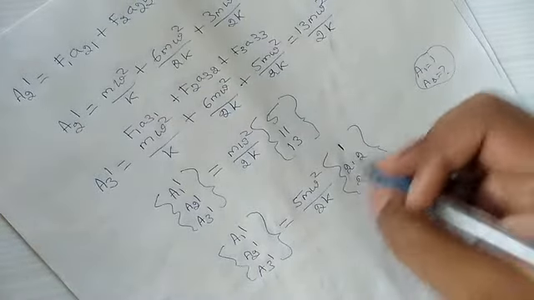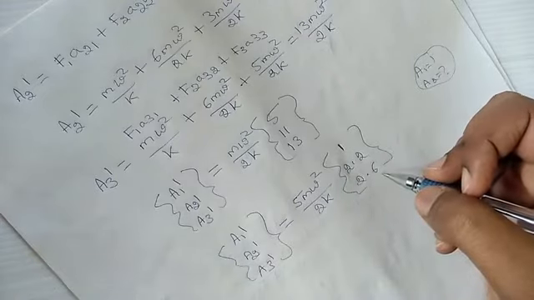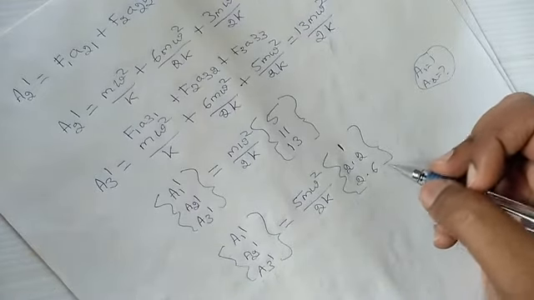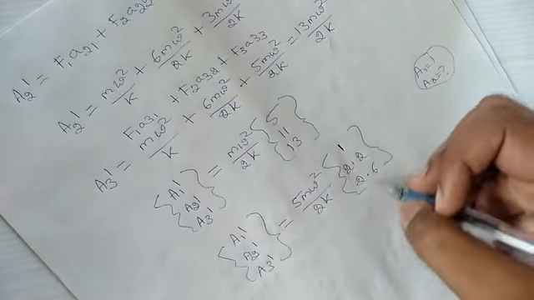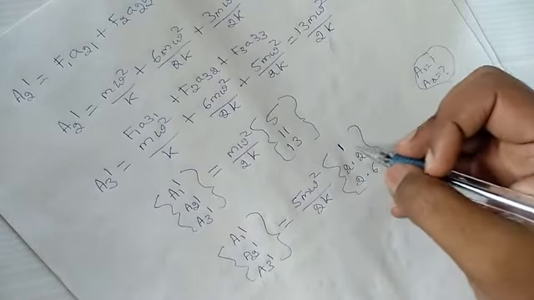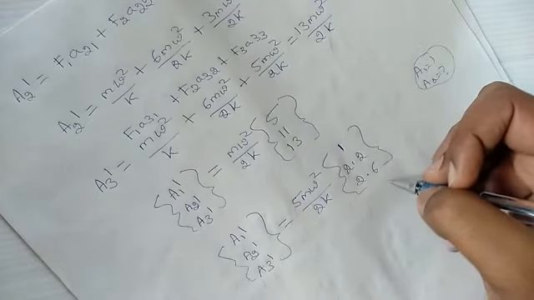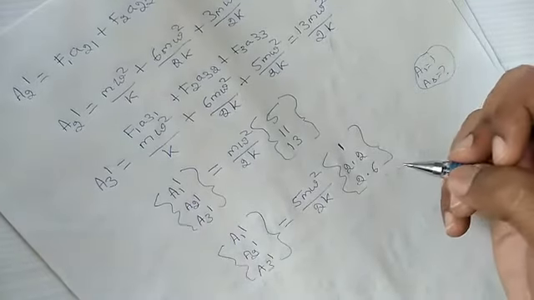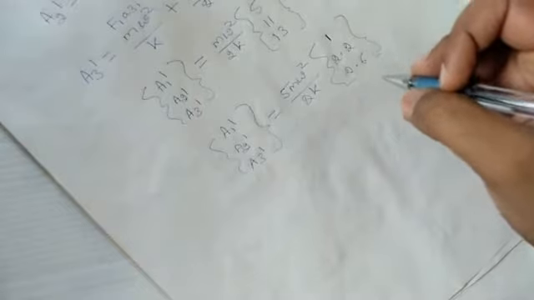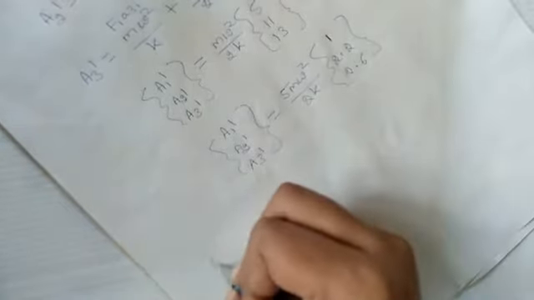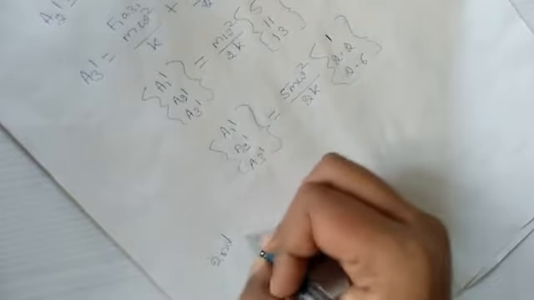This is what we get: 1, 2.2 and 2.6, which is not equal to 1, 1, 1, which we assumed initially. So the first iteration is done, and we need to go for a second iteration.